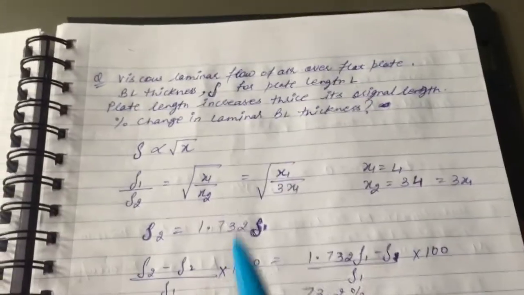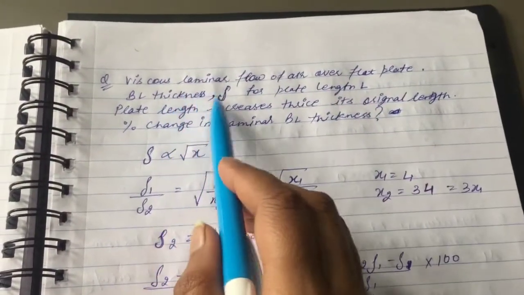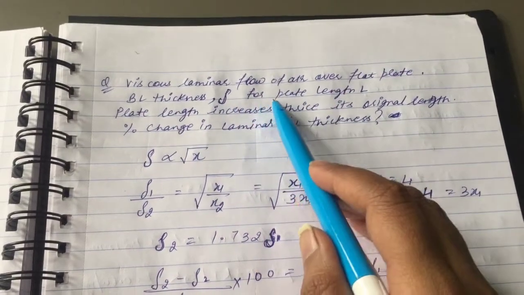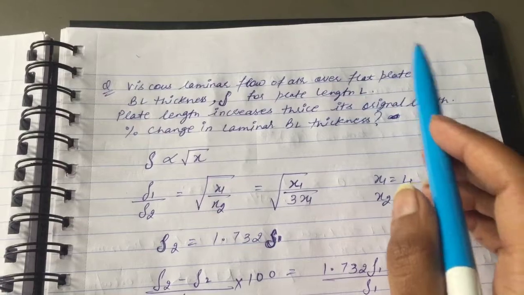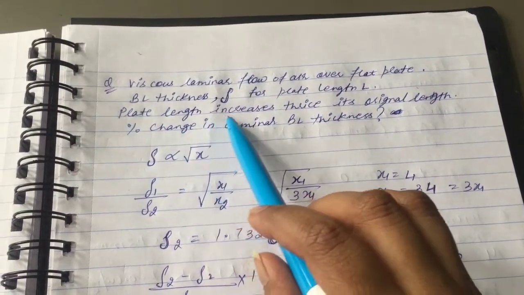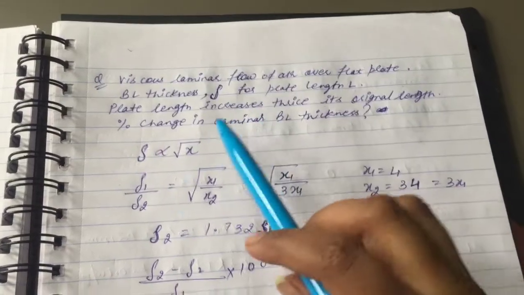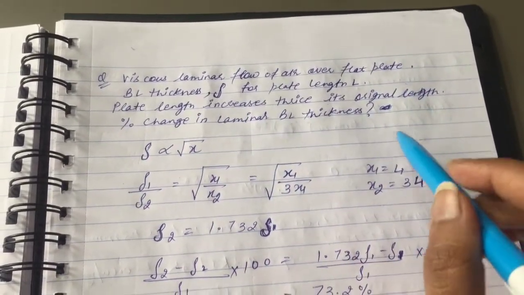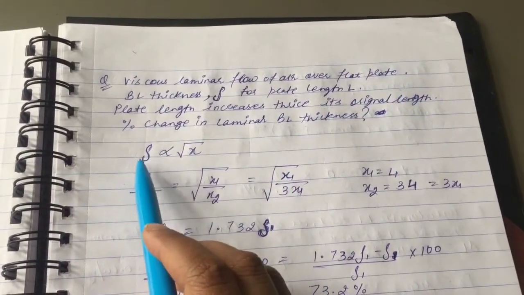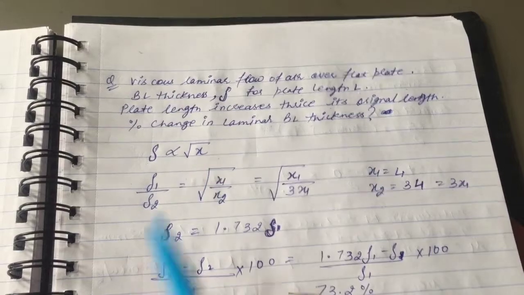Next is viscous laminar flow of air over a flat plate. The boundary layer thickness delta for plate length L is given, and if the plate length is increased thrice its original length, we have to find the percentage change in laminar boundary layer thickness. Boundary layer thickness is directly proportional to root x.